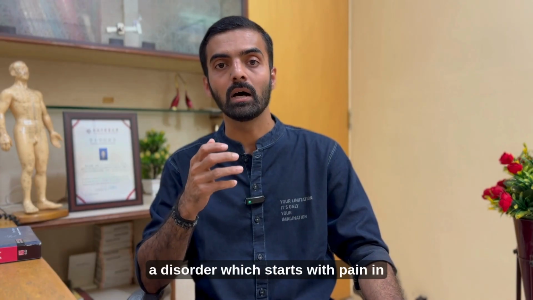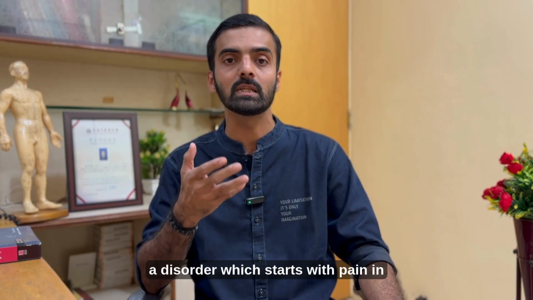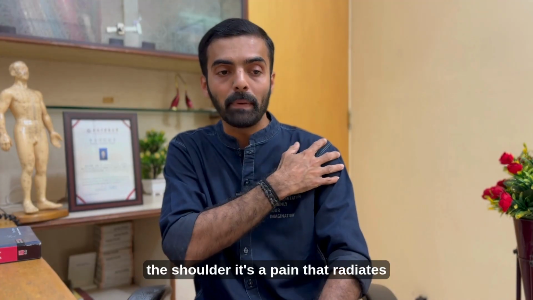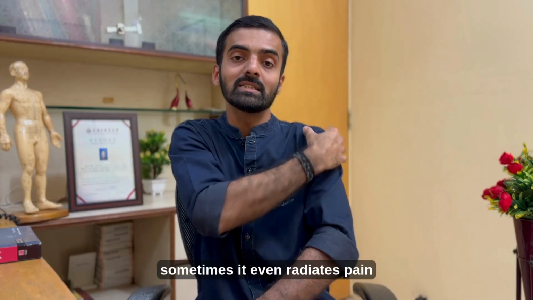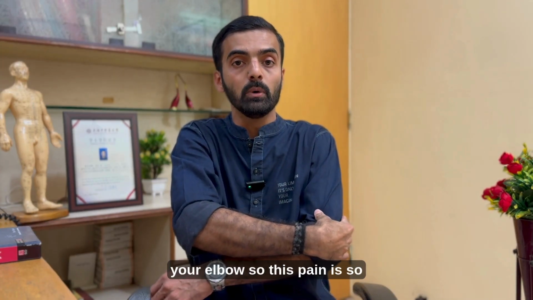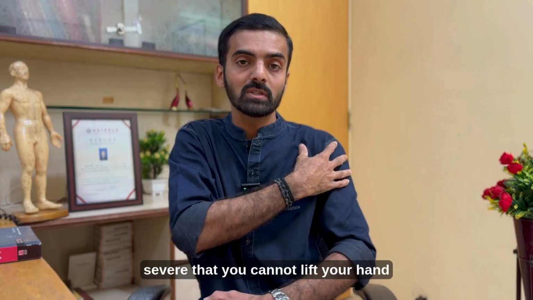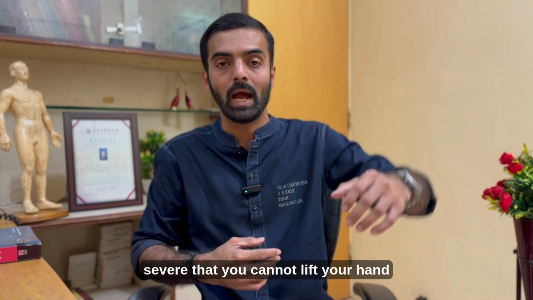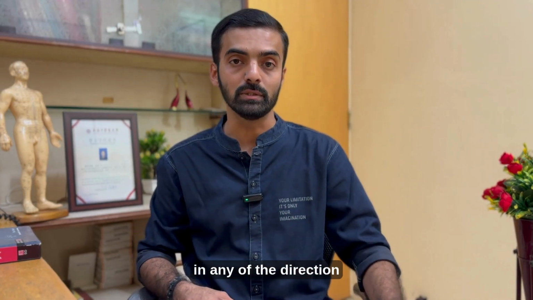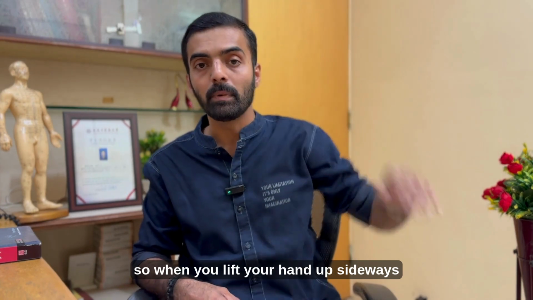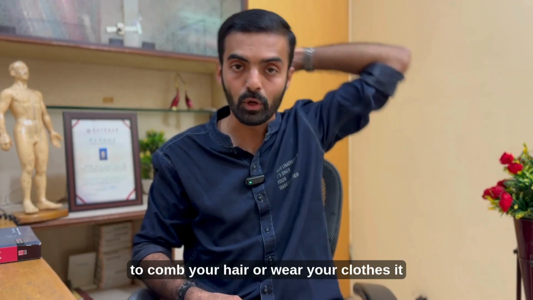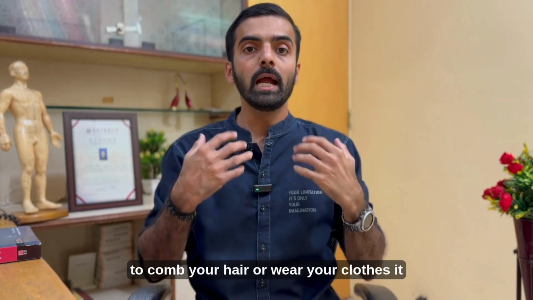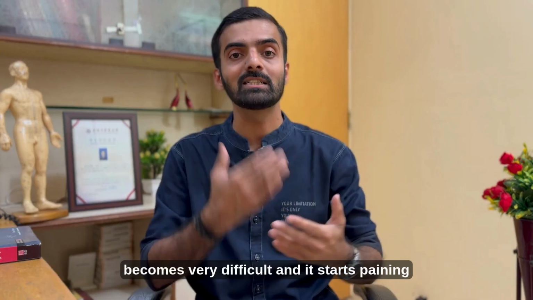Frozen shoulder is a disorder which starts with pain in the shoulder. It's a pain that radiates from your neck all the way to the shoulder, and sometimes even to your elbow. This pain is so severe that you cannot lift your hand in any direction. When you lift your hand up, sideways, front, back, or even try to comb your hair or wear your clothes, it becomes very difficult and it starts paining.